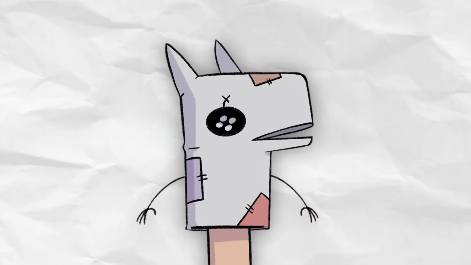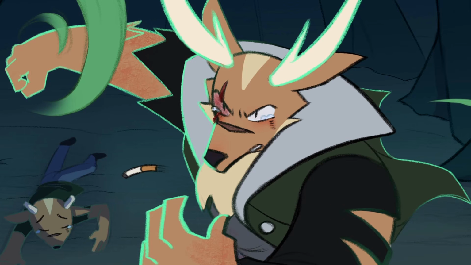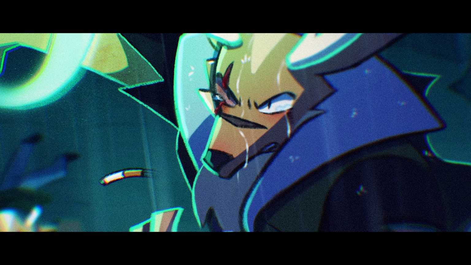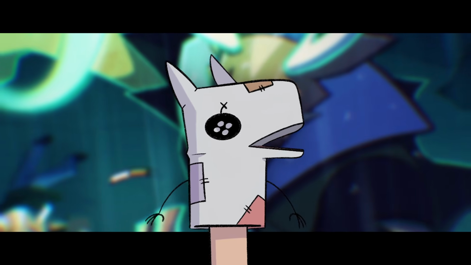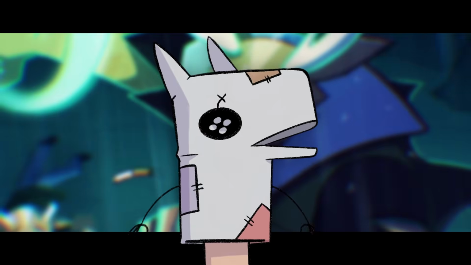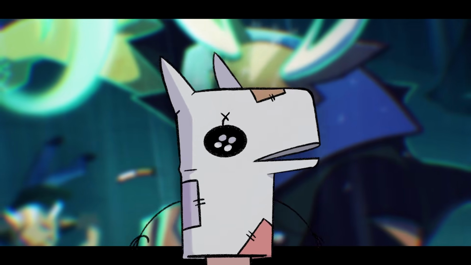So if you're curious about how I get from the flat color stage to, well, this, then stick around because I'm going to show you my exact process so that you too can make your art look like absolute cinema.